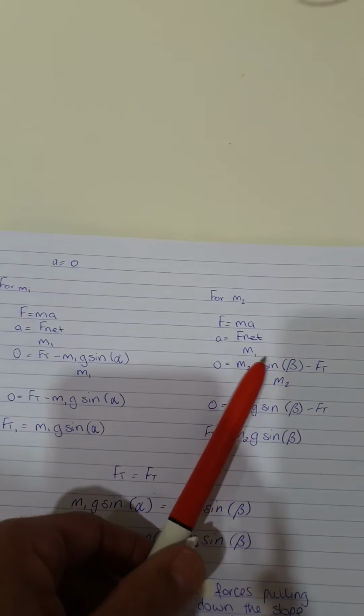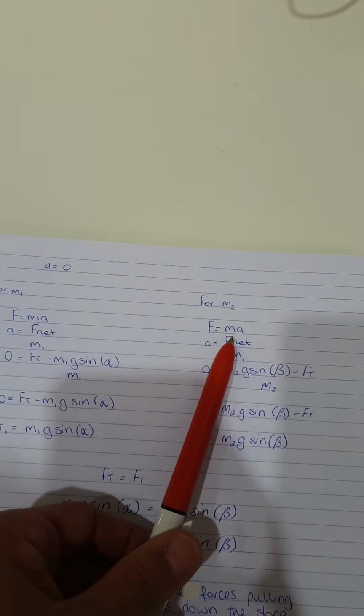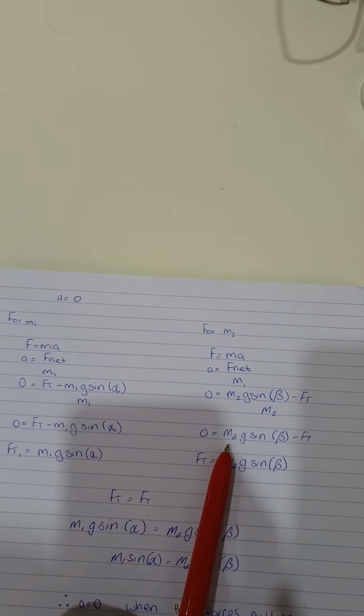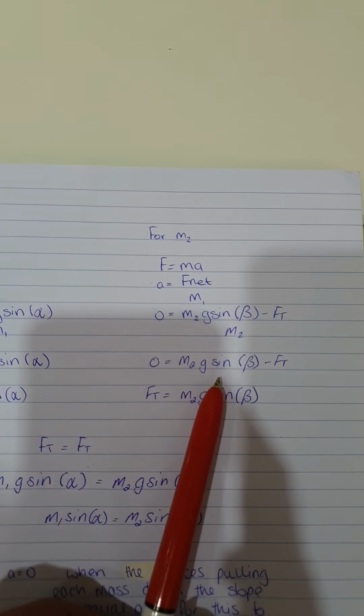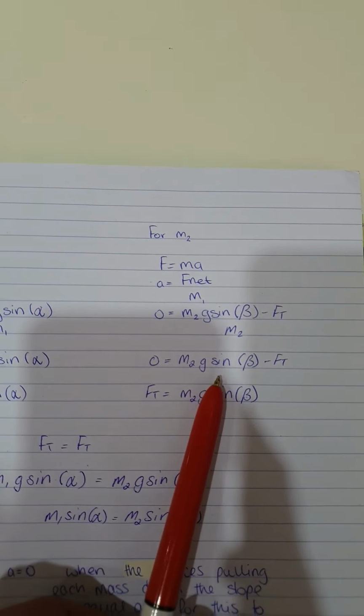Similarly for mass number 2, if we set our acceleration to 0, and multiply our mass by 0, we end up with mass 2 multiplied by gravity multiplied by sine beta minus our tension. Bring our tension out the front, we have mass 2 multiplied by gravity multiplied by sine beta. And as previously mentioned, the tension on both sides of our double inclined plane is equal. So we can bring our tension from mass number 1 and from mass number 2 together.